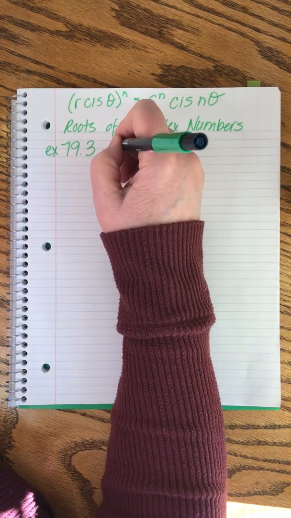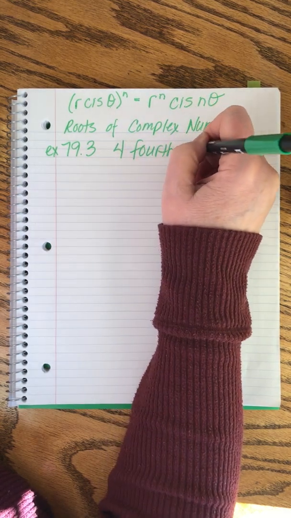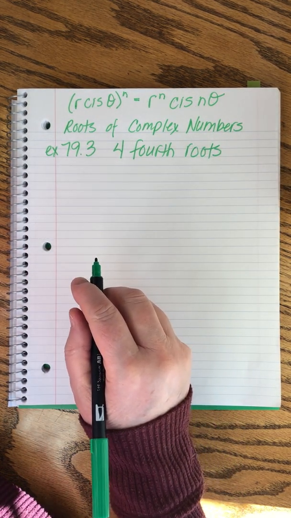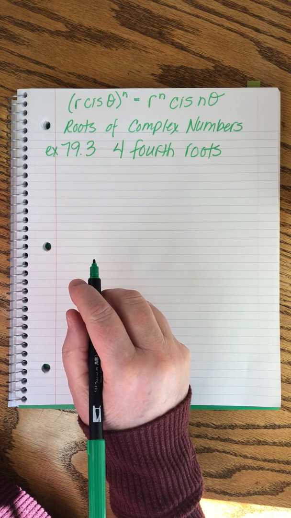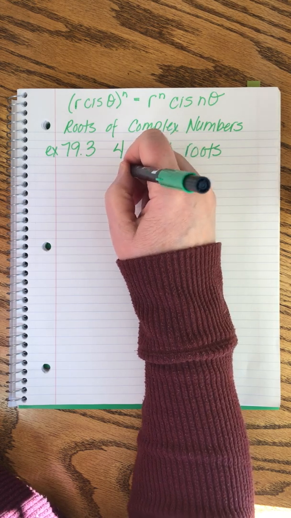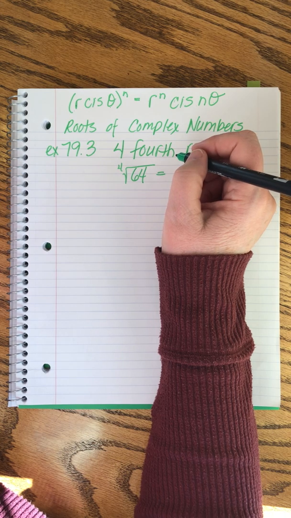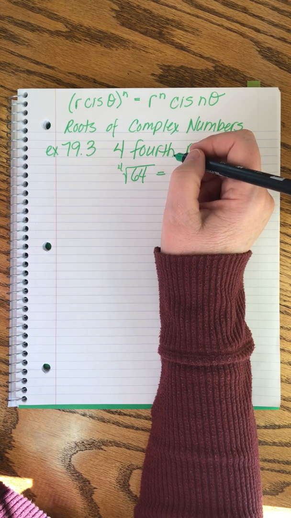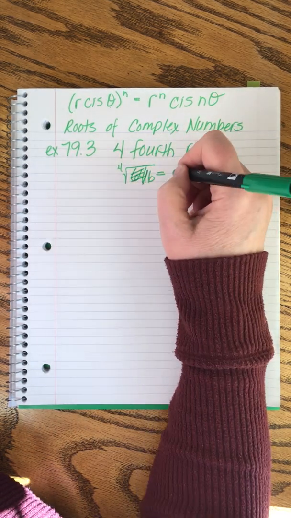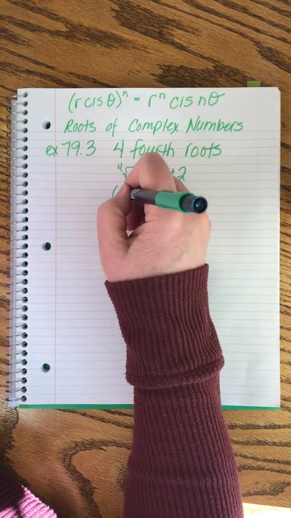Okay, so there are... now, if I asked you to find the fourth roots of, say, 64, that would be, wait, 64 is not a good number, is it? 16. Let's make it 16. That'll be easier. You would say, oh, well, it's 2 and negative 2, right?